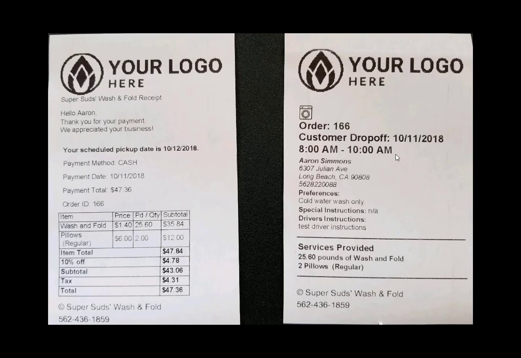In addition, you've got the customer's information. The launderer could quickly see the preferences, so they could see it's cold water wash only. If there's special instructions for just this order, you could see it right there as well. If it is a pickup and delivery, the driver instructions are shown on the ticket very clearly as well. And then we highlight the services provided.